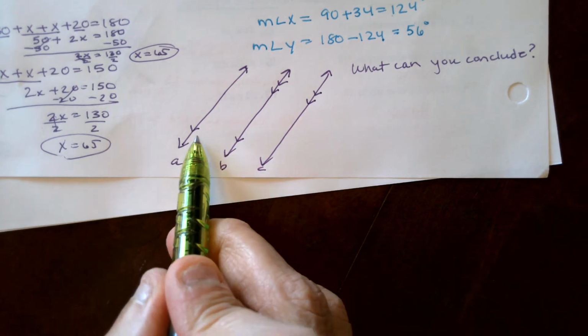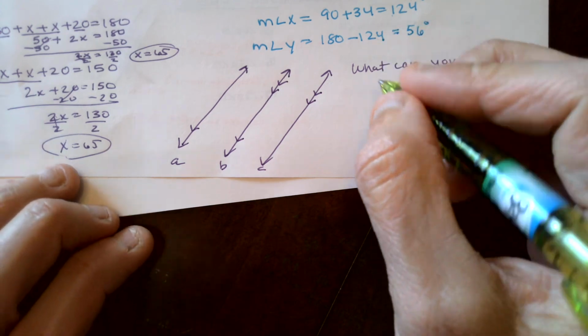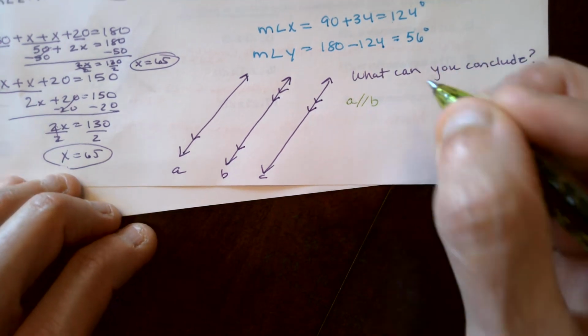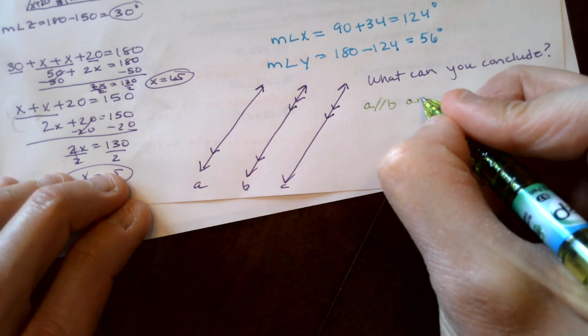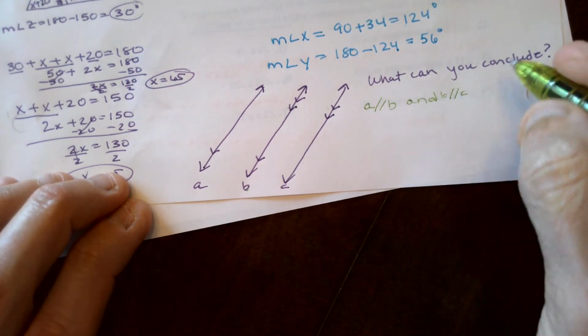Well, you know from the markings, A is parallel to B. And you know from the markings up here that B is parallel to C. That's given.